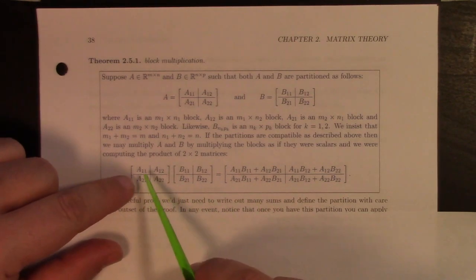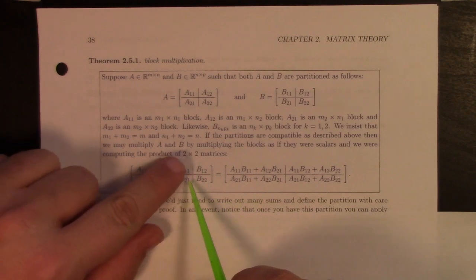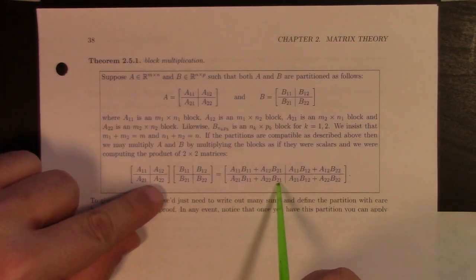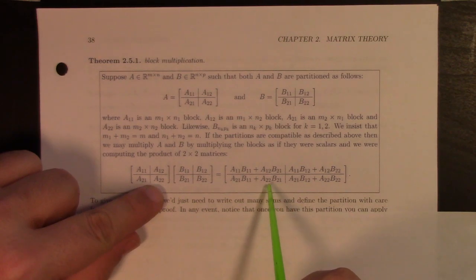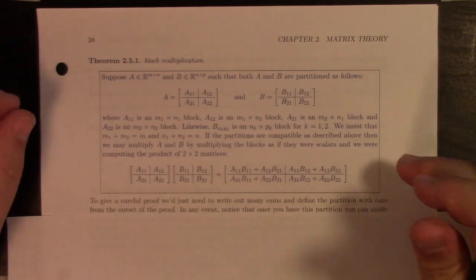So A11 B11 plus A12 B21, and then A21 B11 plus A22 B21, and so on. It's important that I put the A's first and the B's second because, again, they don't commute. But that's the rule for block multiplication.